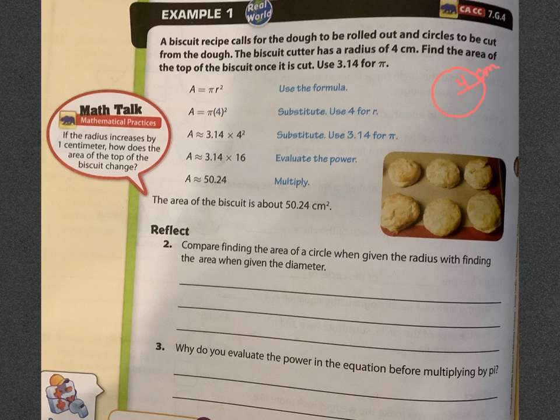Okay, so I will use the formula A equals pi r squared. But now I know that the radius is 4. I also know, because I always know, that pi is 3.14. So I have 3.14 times 4 to the second power. 4 to the second power is 16. 3.14 times 16 is 50.24. So the area of the biscuit is about 50.24 centimeters squared.